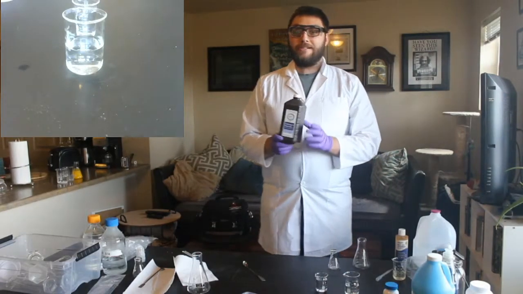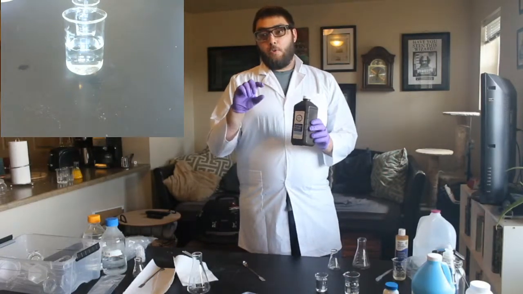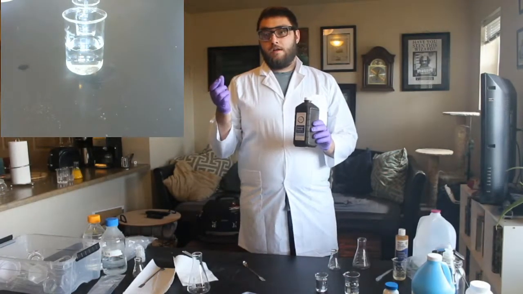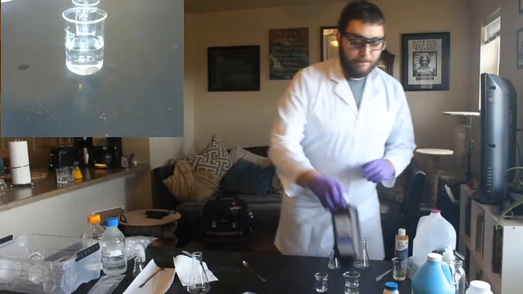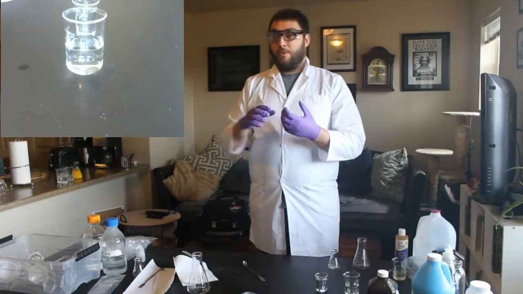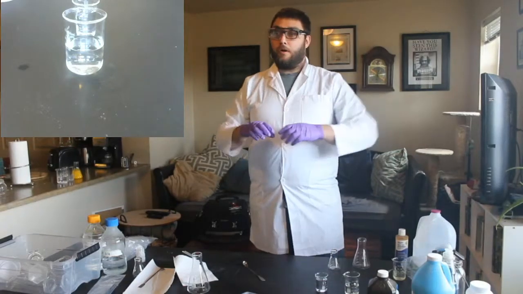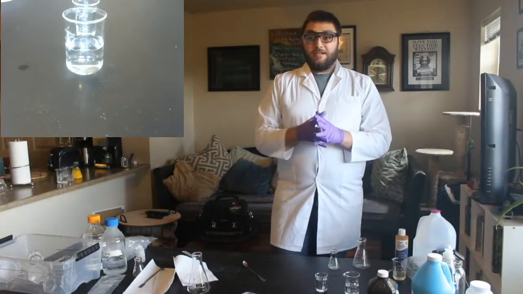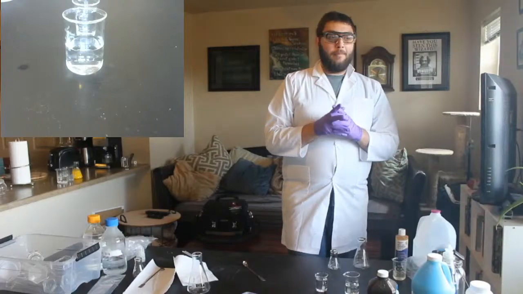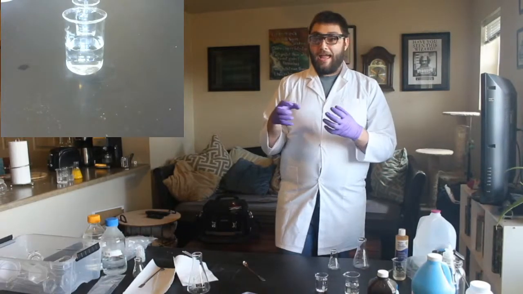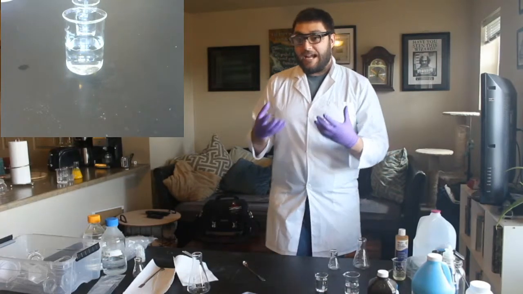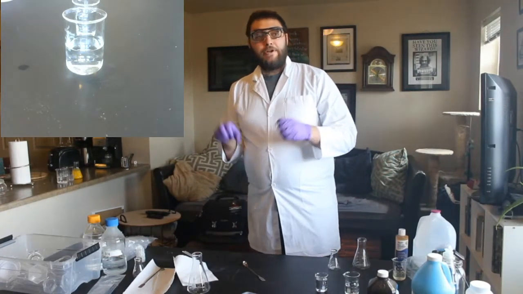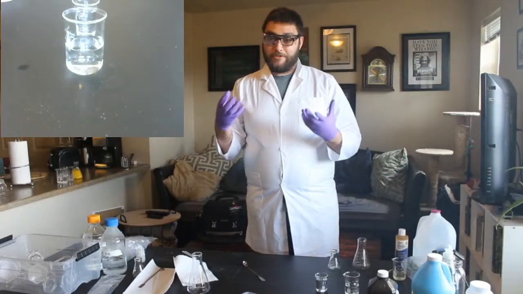So hydrogen peroxide is just water with an extra oxygen molecule attached to it. When you put it on a wound or organic material, it reacts with that and releases those extra oxygens into the air as bubbles of oxygen.